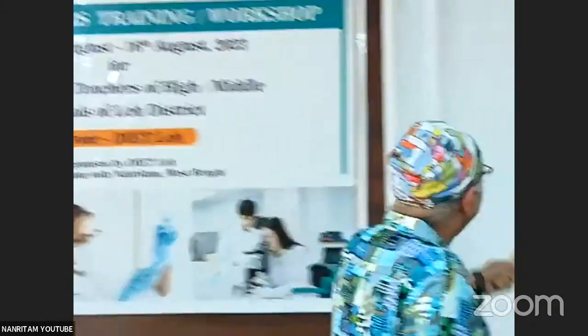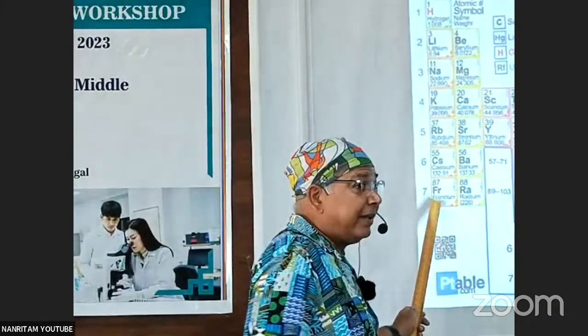Now, the group 1 elements have 1 electron in their outermost shell. They are not stable. To become stable, you should have 8. So, you have 1. What do you do? Either you gain 7, but a lot of energy will be required. It is better to keep.